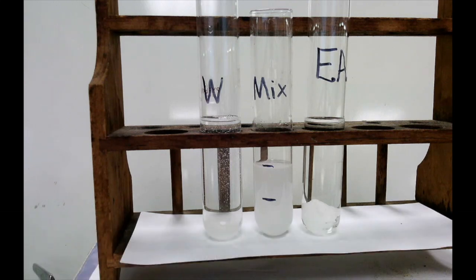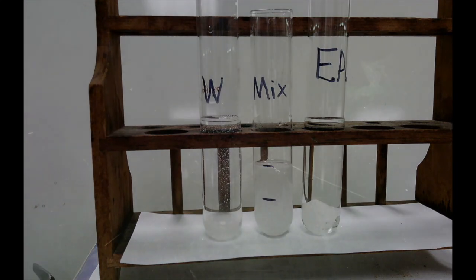The next property, of course, to look at is flammability. Is our mixture flammable? So I'm going to put a little bit of our mixture here on the table, and just like last time, we're going to see if it will ignite with our little lighter here. And we find that it is flammable, although the flame seems much smaller and more blue than it is orange.